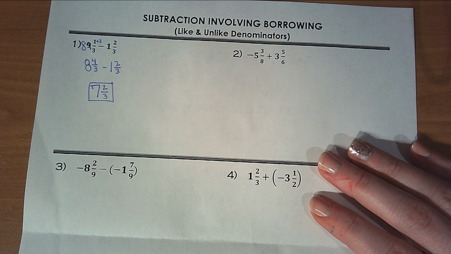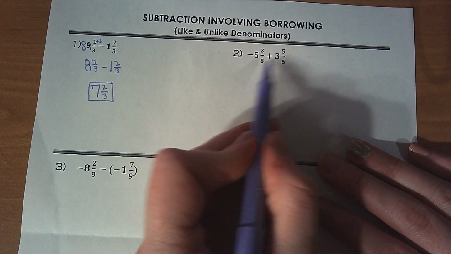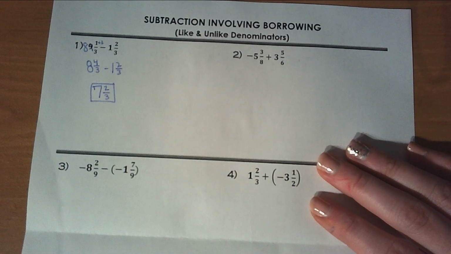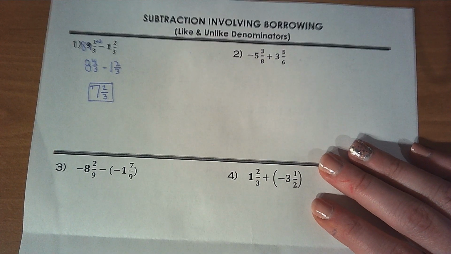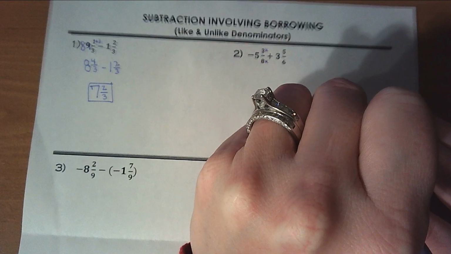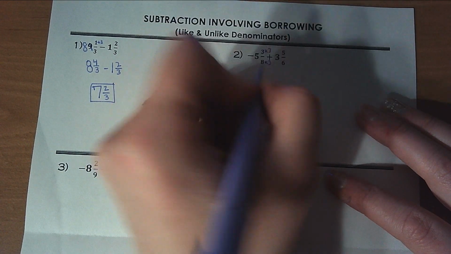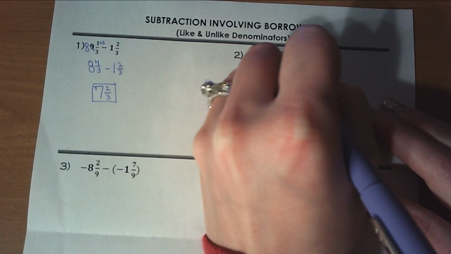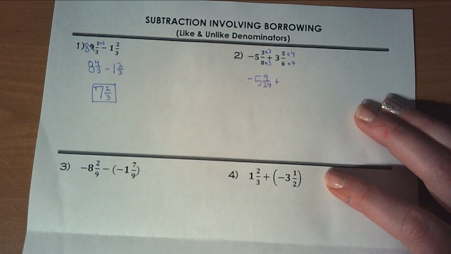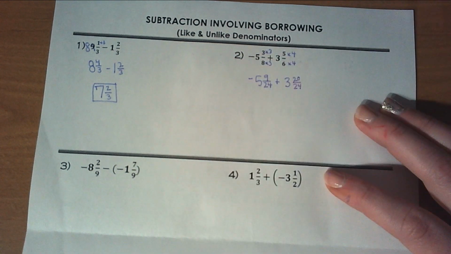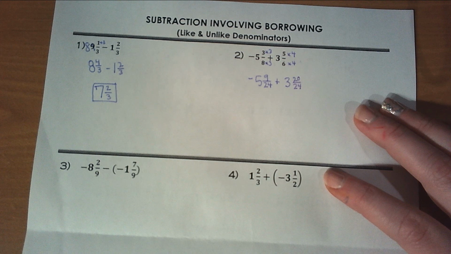On the next example, we recognize not only do we have different denominators, but it shows adding when really we have to subtract because signs are different. And so the first thing I'm going to do is make my denominators the same. So 8 and 6 have a common multiple of 24. So I'm going to do 8 times 3. So I get -5 and 9 over 24. Plus 6 times 4 is 24. So I'm going to multiply denominator and numerator here by 4, and I get 20 24ths. So far I have -5 and 9 24ths plus 3 and 20 24ths.